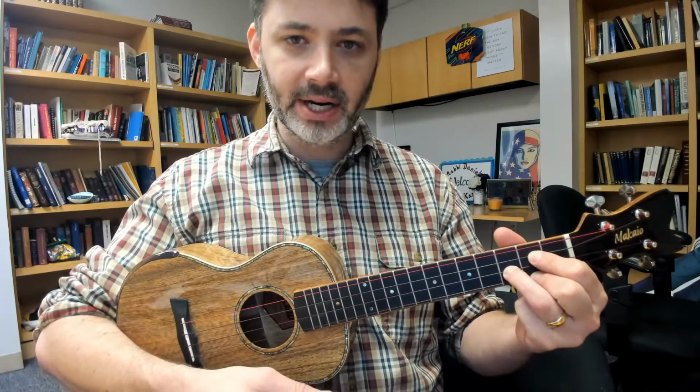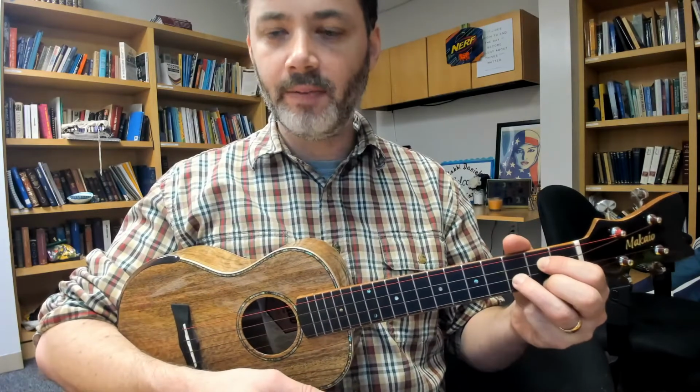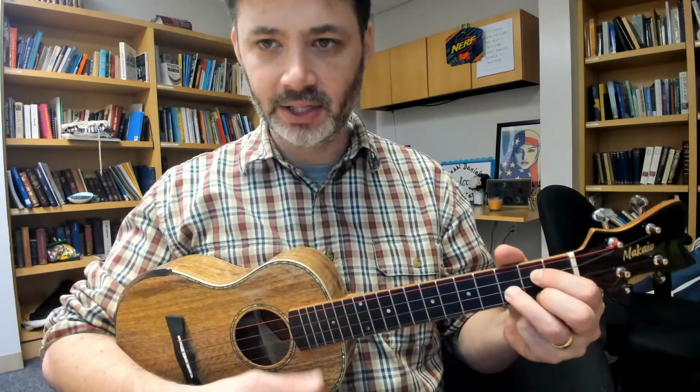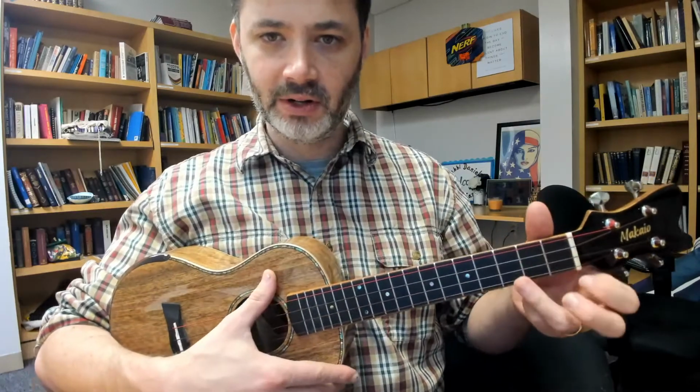And one of the things I'm hoping you're getting to the point of is where you can look at my fingers and tell what chord I'm playing, right? That's a G chord. There's an F chord. There's a C chord, right?